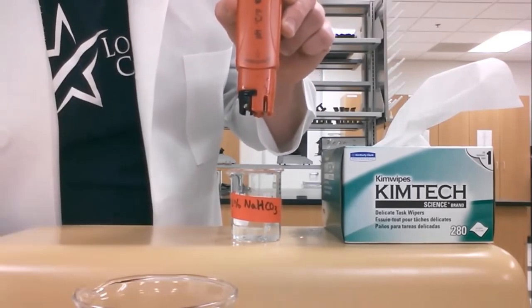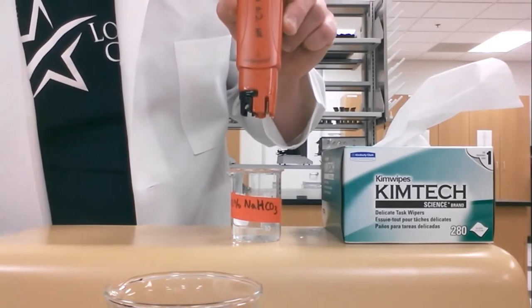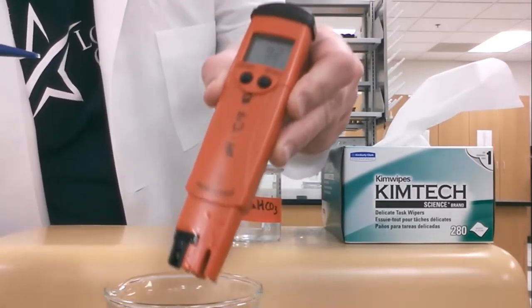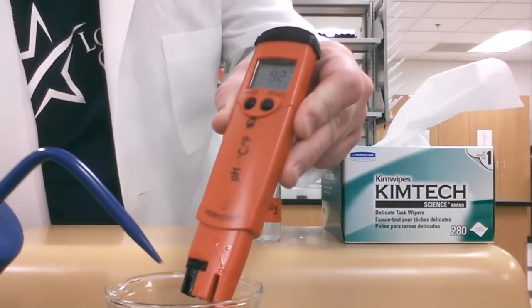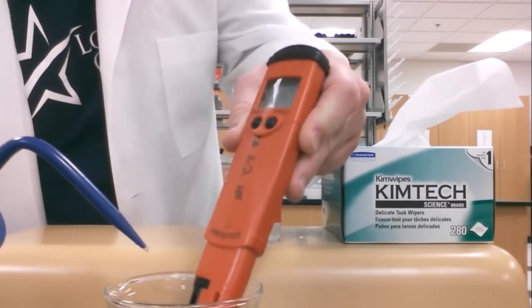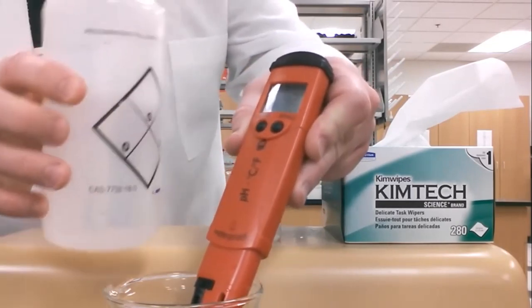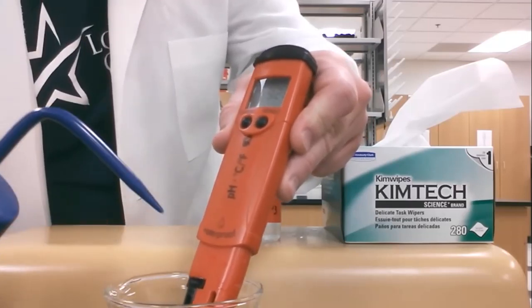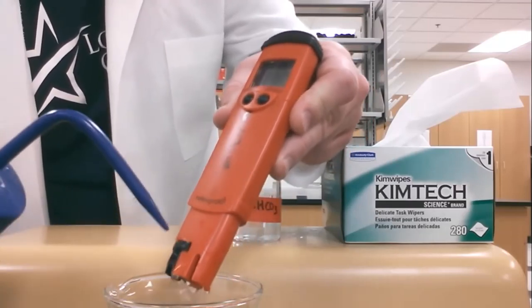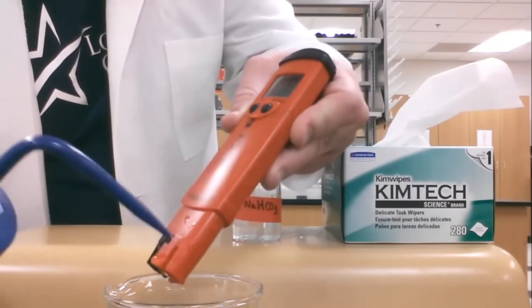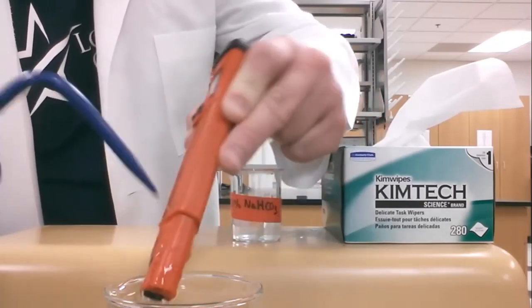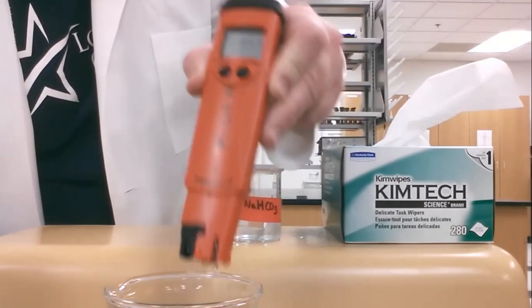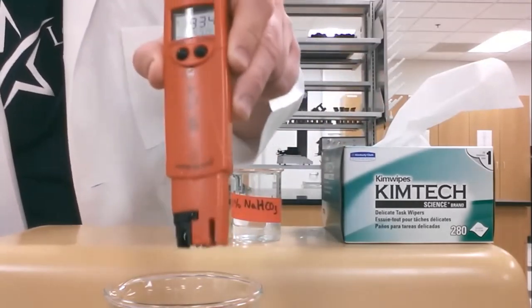Here I have a larger beaker that I'm going to use to rinse the pH electrode with. So I'm going to hold the electrode over the larger beaker. You can hold it over your sink if you want to. And I'm going to use DI water that's at your table, and I'm going to rinse the electrode. You got to get in there really good and rinse all around, everywhere where you had that solution. Give it a nice shake.